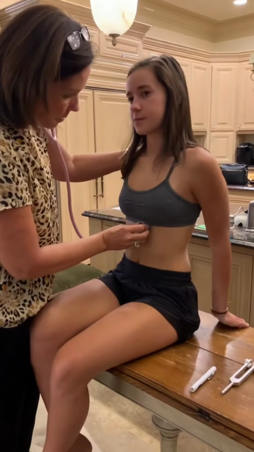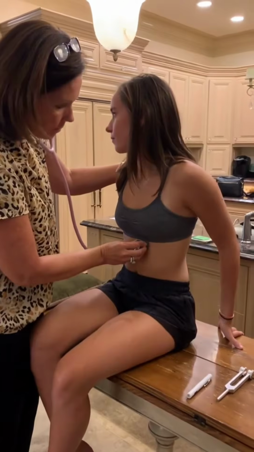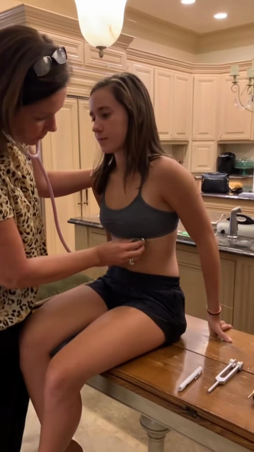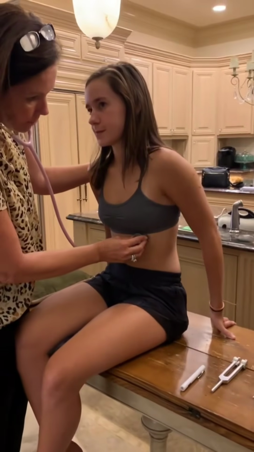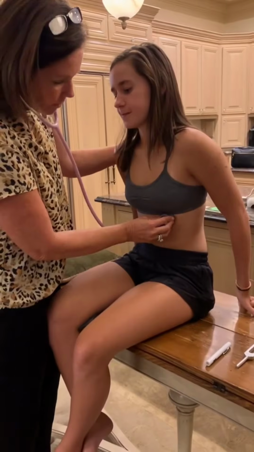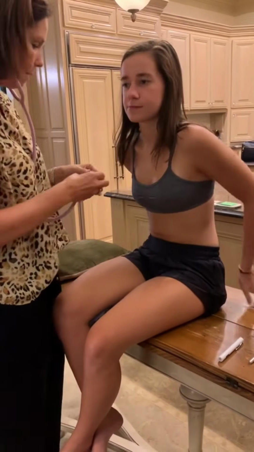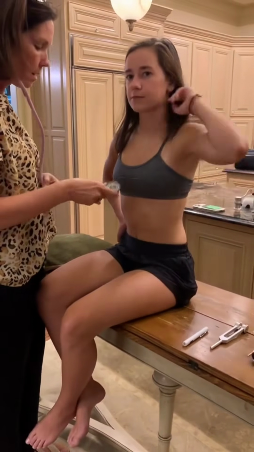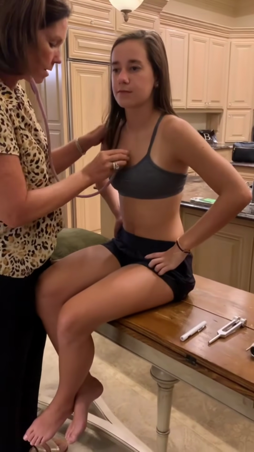Sit up a little bit more, thank you. Fourth intercostal space, left sternal border, and that is the tricuspid area. Then I'm moving to the fifth intercostal space, midclavicular, and that is the point of maximum impulse, or the mitral area, okay? Now I'm going to turn my stethoscope over and listen with the bell over these same areas.